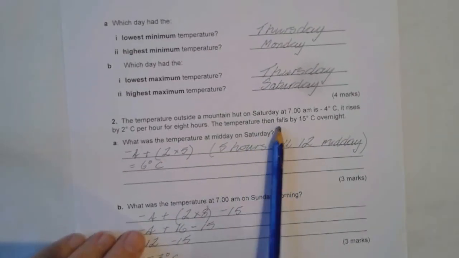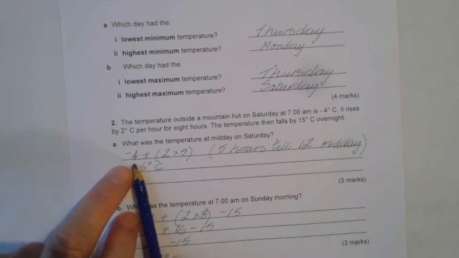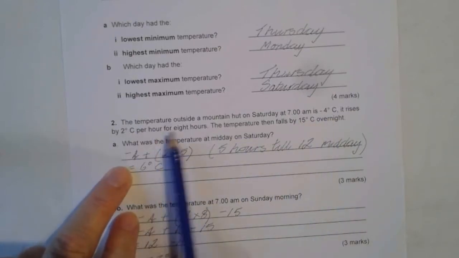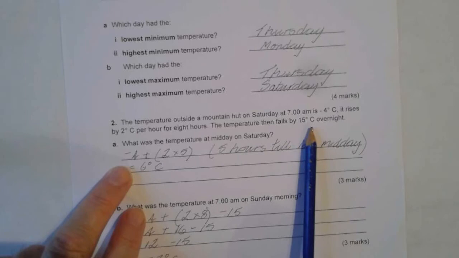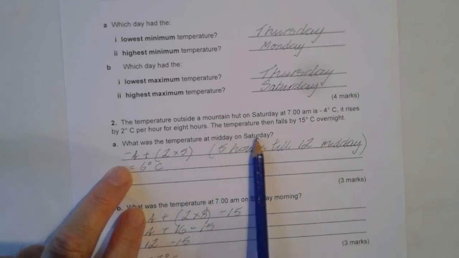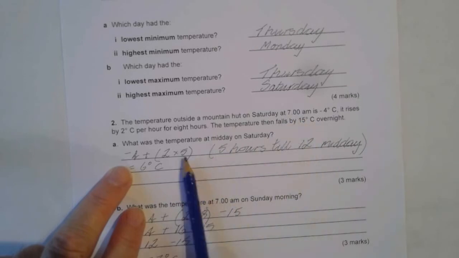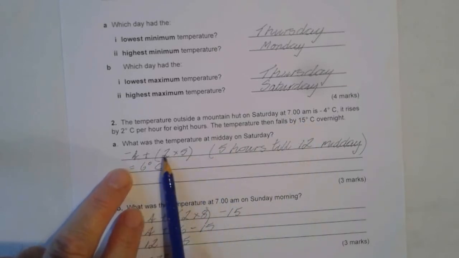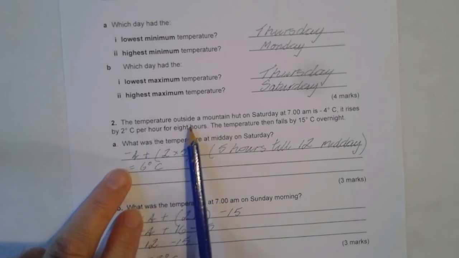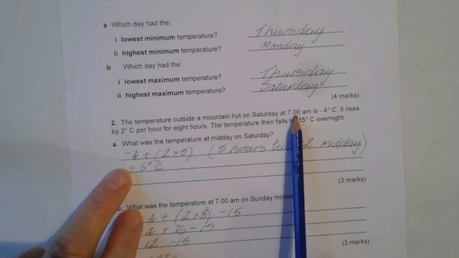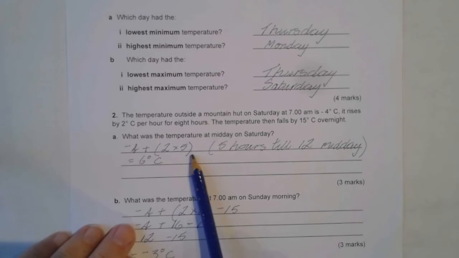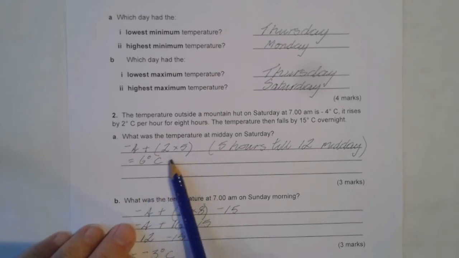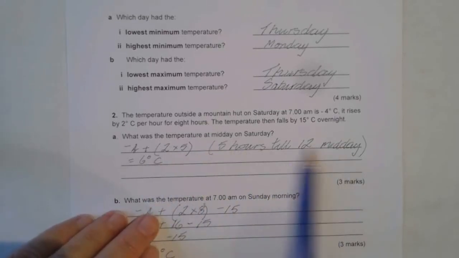The temperature outside a mountain hut at 7 a.m. is negative 4. So we start at negative 4. It rises by 2 degrees per hour for 8 hours, right? The temperature then falls by 15 degrees overnight. What is the temperature at midday? So from 7 a.m. to midday, that's 5 hours. So it's going up by 5 lots of 2. 2 degrees per hour for 8 hours, but we're not going the full 8 hours. So it's 5 hours, negative 4 plus 2 times 5 as it's going up, 5 lots of 2, and it's 6 degrees, 5 hours till midday.